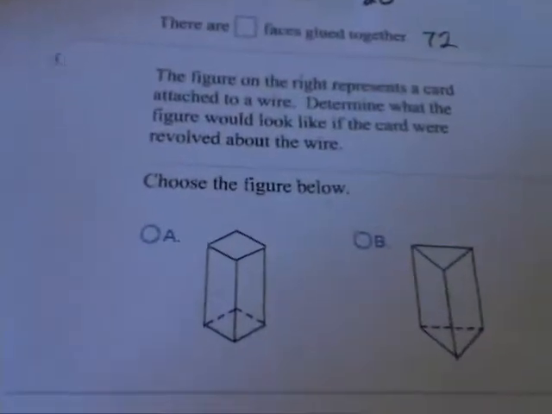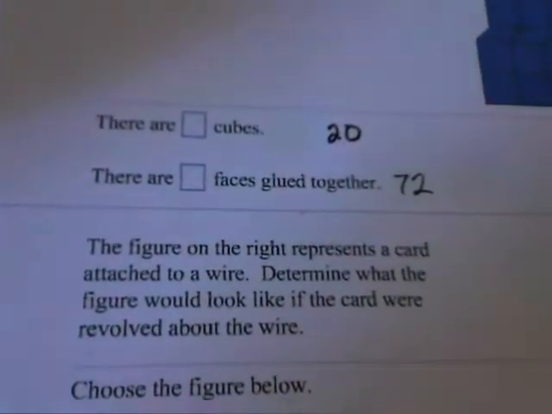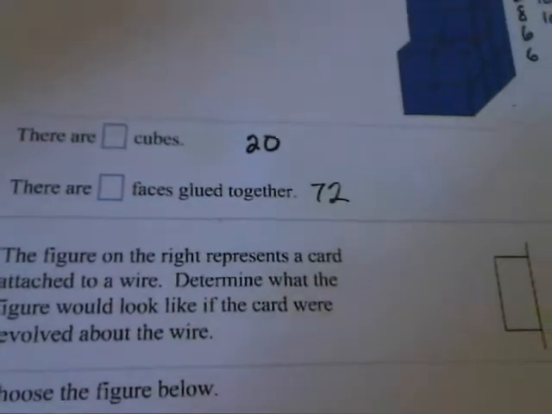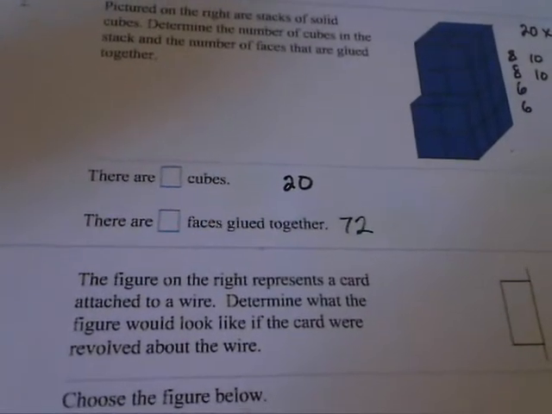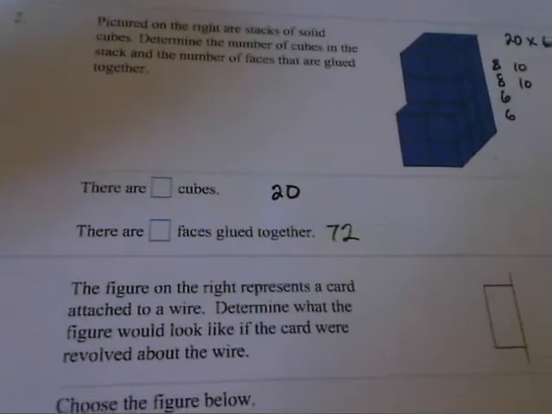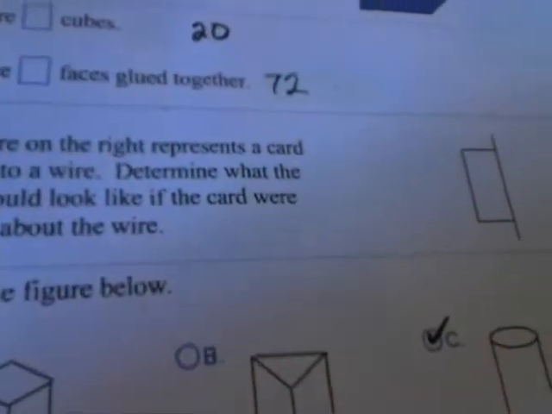Okay, now the next problem looks like this. Here you want to choose the figure below. You're told that the figure on the right side represents a card attached to a wire. You want to determine what figure would look like if the card were revolved around that wire. In this case, if it's revolved around the wire, it's going in the form of a circle.